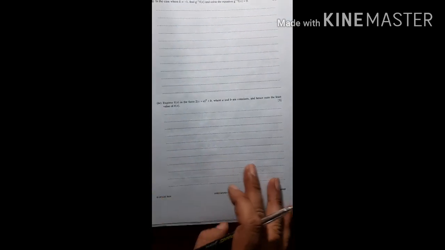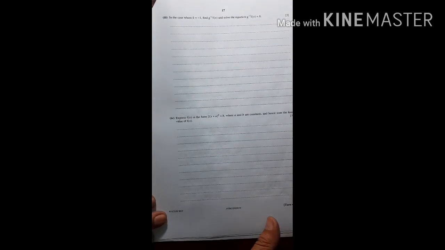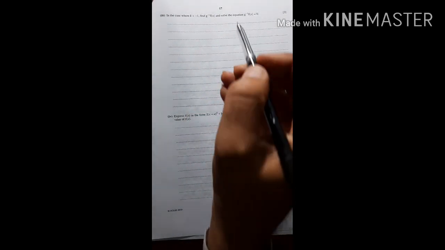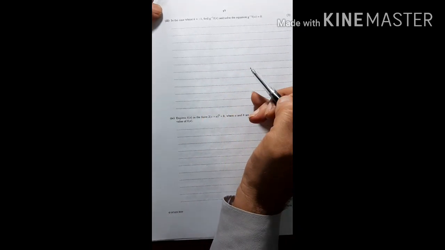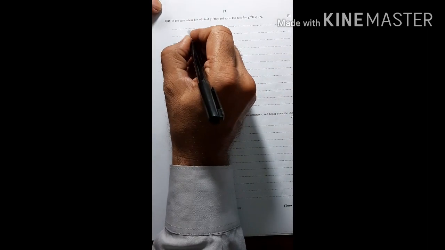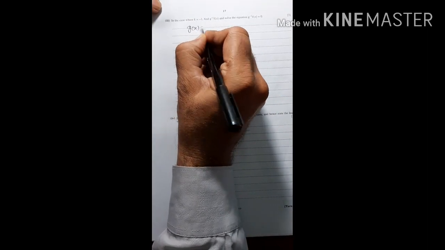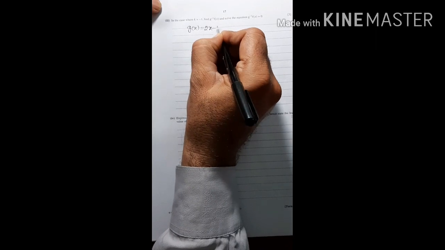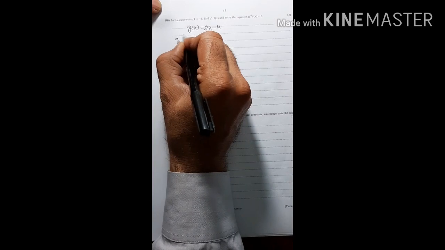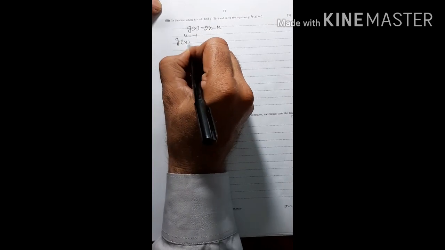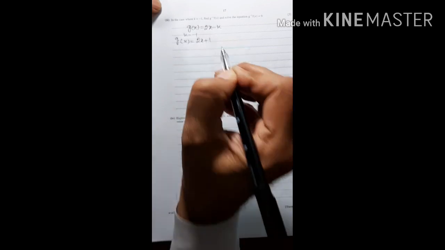Okay. Part 3. In a case where k is minus 1, find g inverse fx and solve the equation g inverse fx is equal to 0. Okay. gx is 2x minus k. Therefore, for k is equal to minus 1, gx is 2x plus 1.